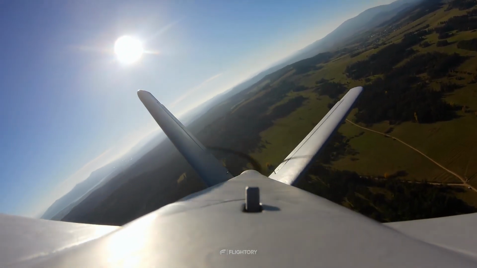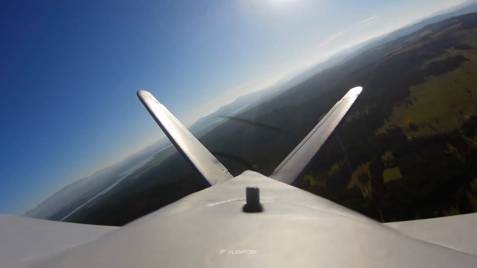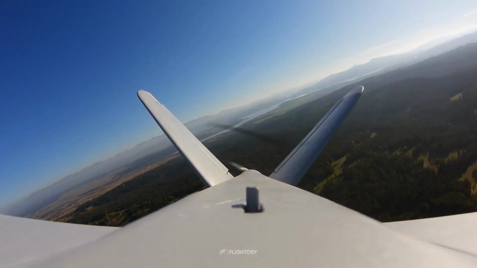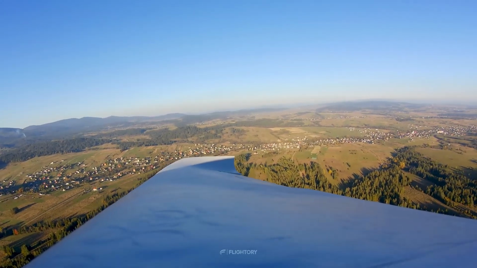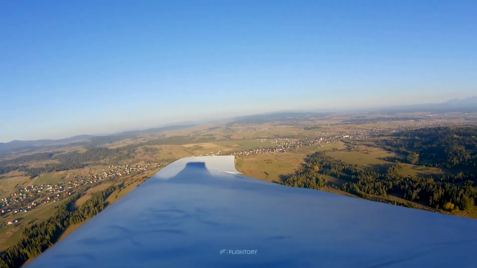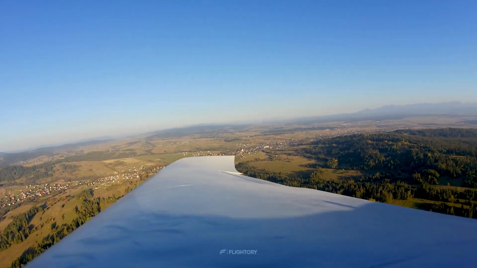So when would you use this? Professional surveying, agricultural monitoring, environmental research, search and rescue over large areas, basically anything where you need to cover a lot of ground efficiently.